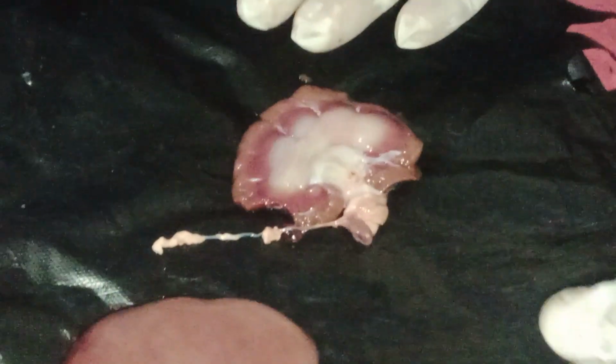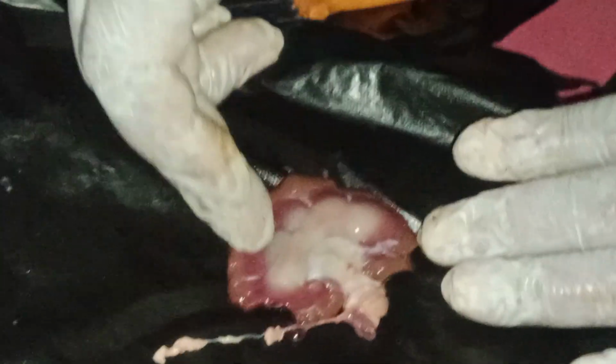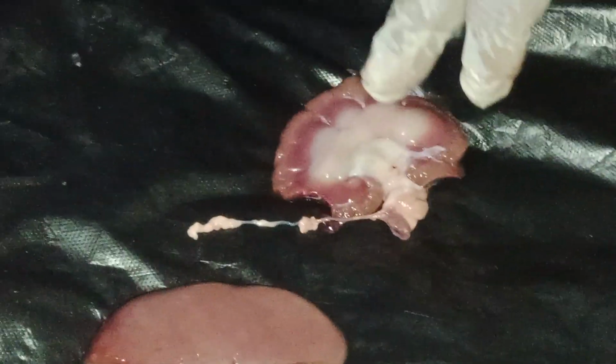Okay children, now one kidney is cut into two equal halves in the longitudinal section, from head to bottom. When an organ is cut in longitudinal section, the entire inner portion will be visible, so that we can observe the internal parts of the organ.